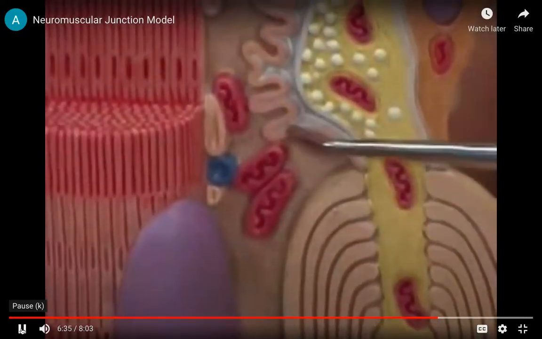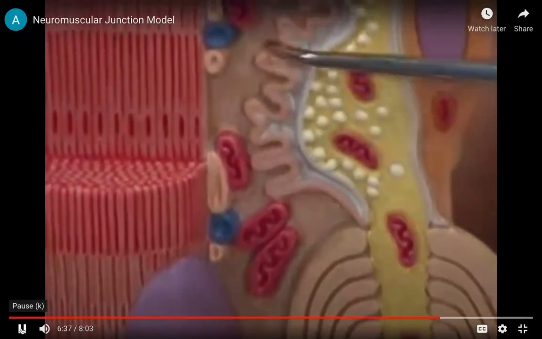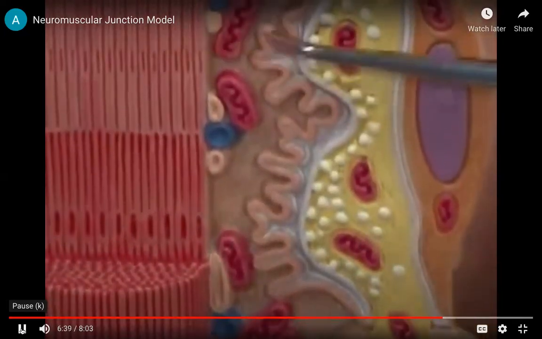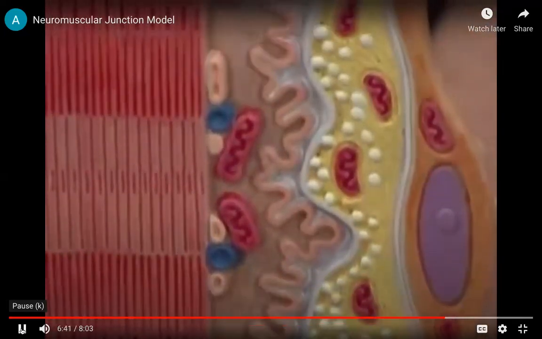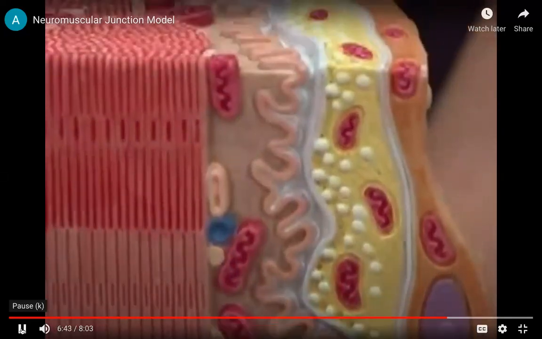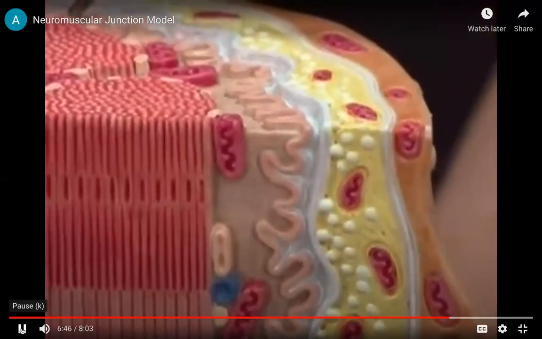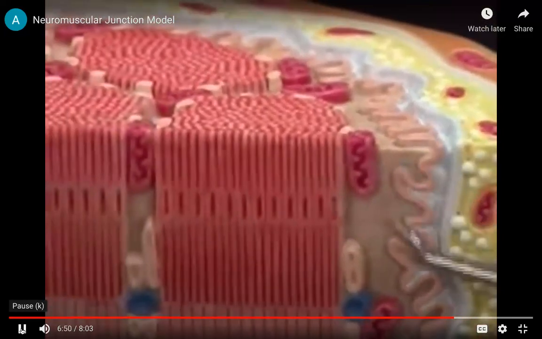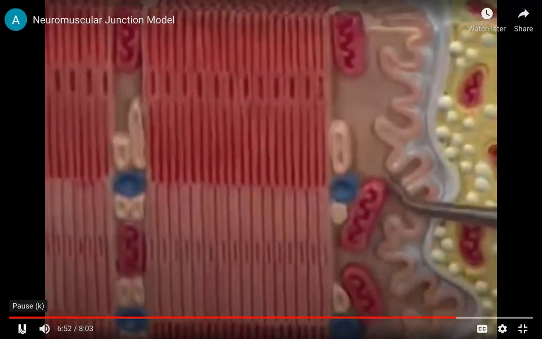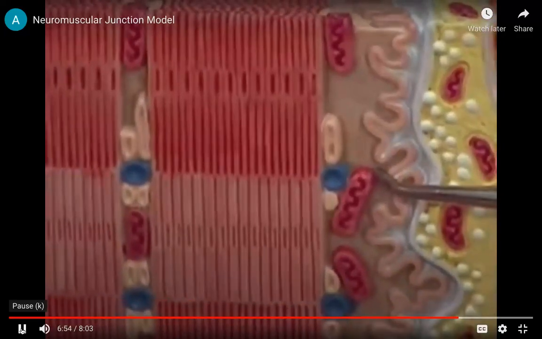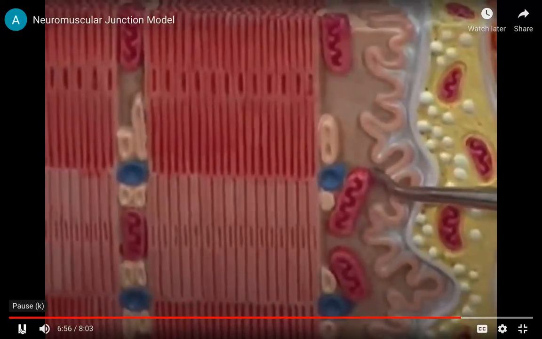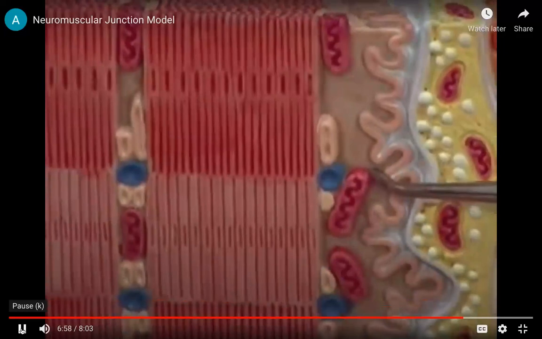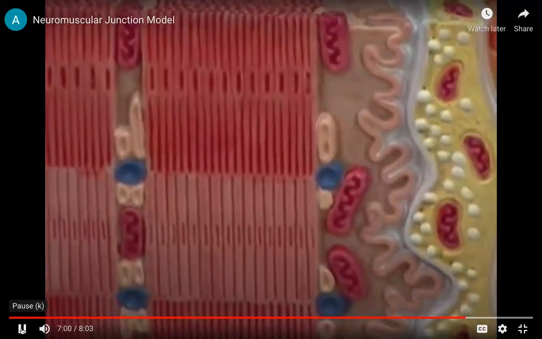If we look here, we can see that the sarcolemma in this area is greatly folded. This part of the sarcolemma in the neuromuscular junction is called the motor end plate. And on the motor end plate, we have receptors for acetylcholine, the neurotransmitter, which are attached to sodium channels.